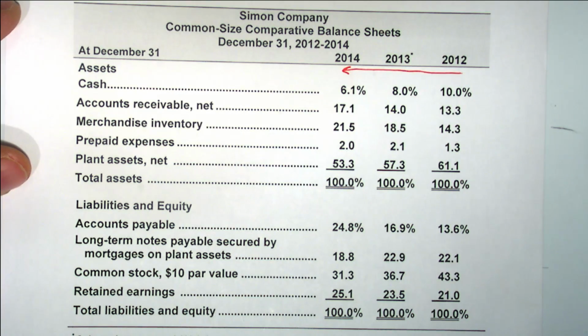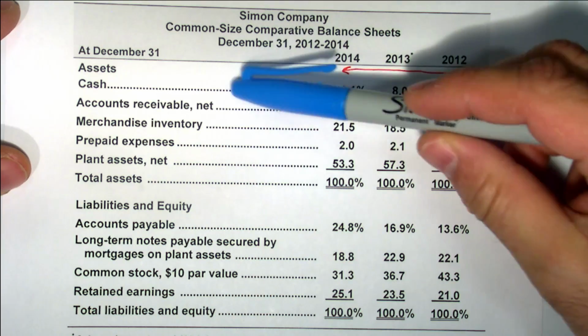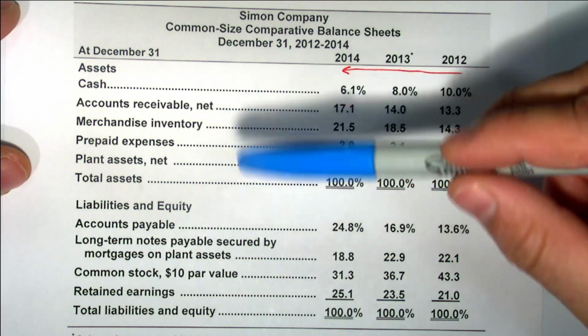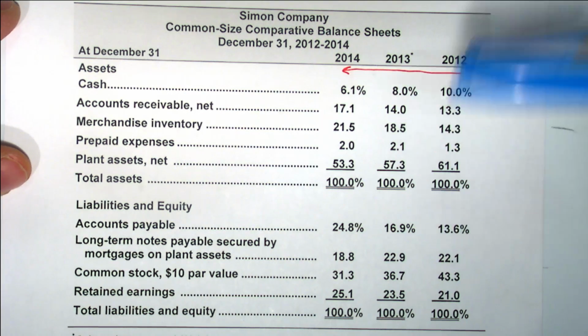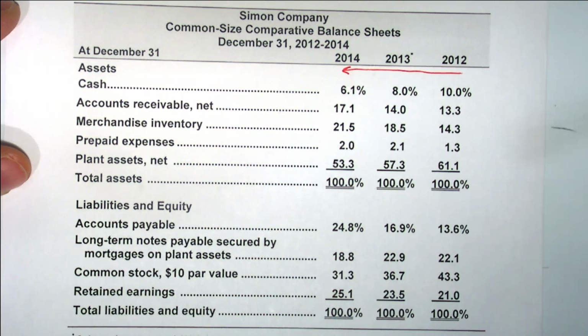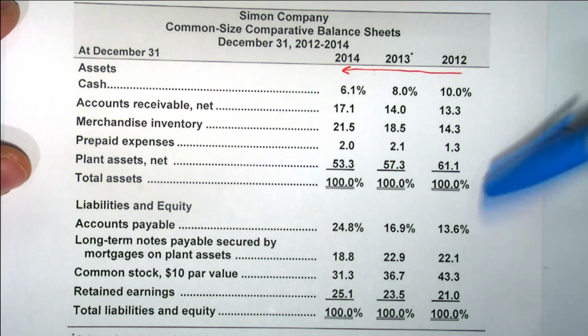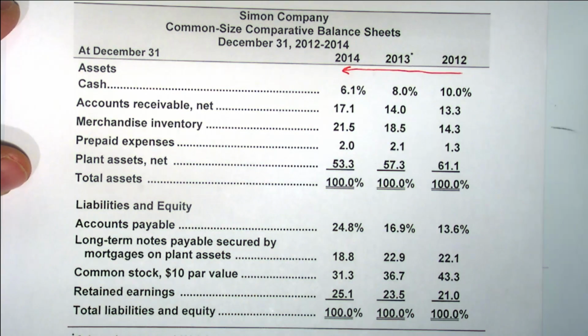Now, I don't know yet, but when I see receivables, inventory, and accounts payable increasing as a percentage of total sales, I'm getting a little nervous. We're going to do some more analysis, though, on this company that will help us. All right. Any questions?